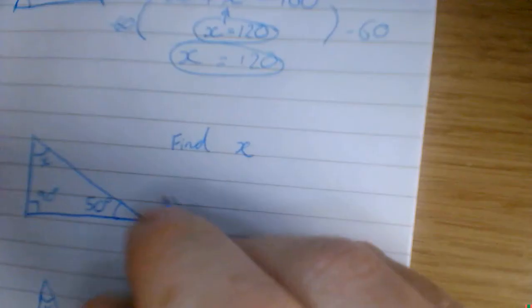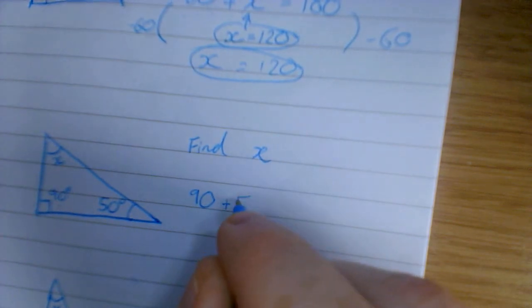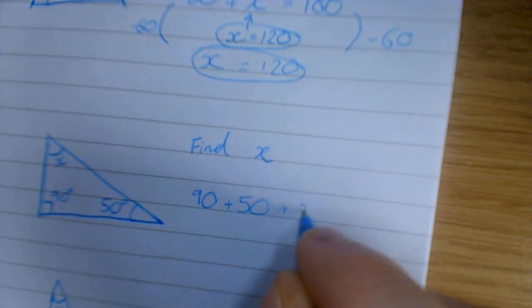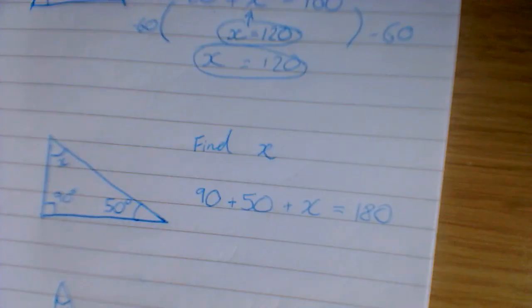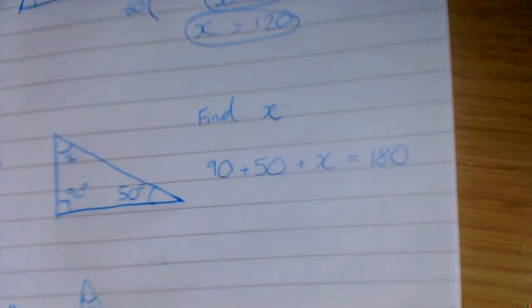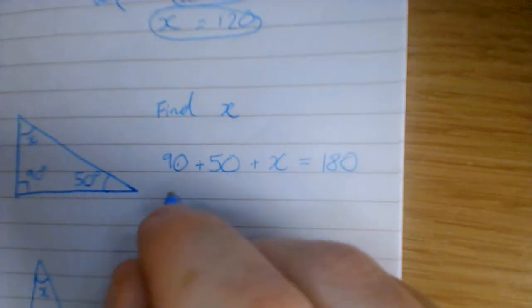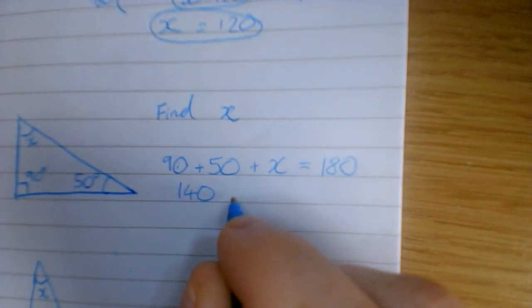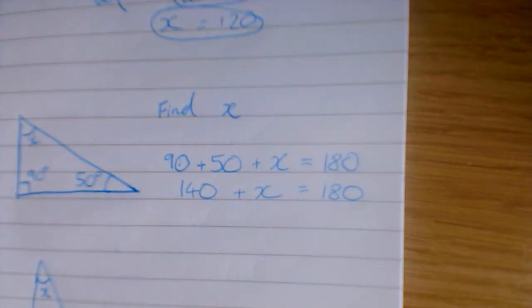So we've got 90 is one of our angles, we've got 50 is one of our angles, and we've got x as our other angle, and that equals 180. So 90 plus 50 plus x equals 180. So now we can add these together. We've got 90 plus 50, that's just going to be 140 plus x equals 180. So 140 plus x equals 180.